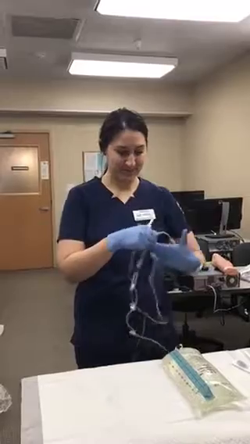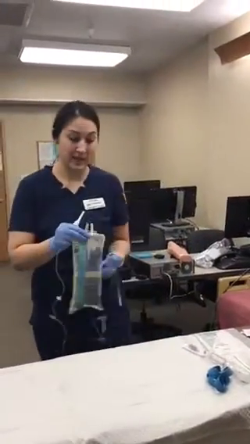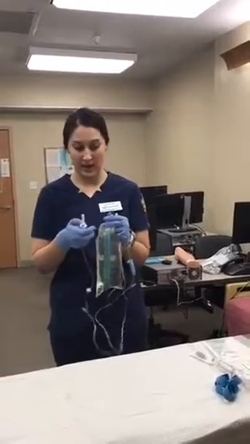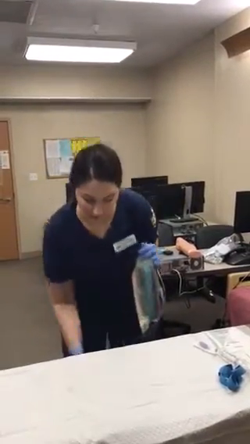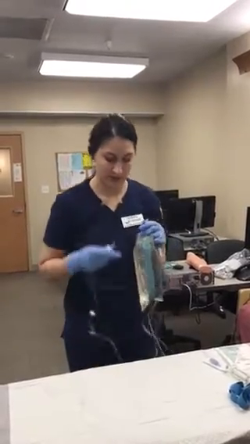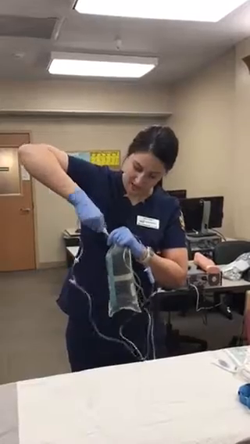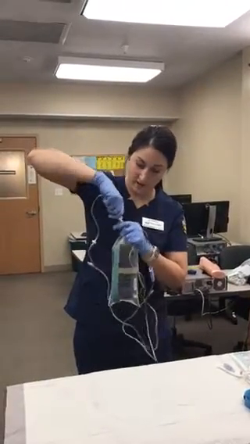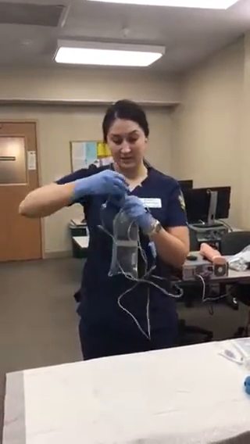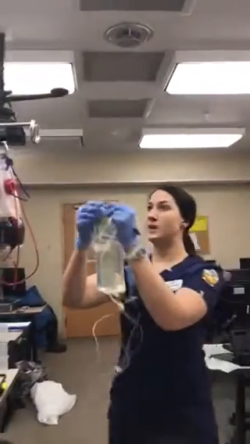All right. So I'm going to take my bag, and maintaining sterility the whole time, I'm going to go ahead and pop off the tube for that, and then pop off the cover for my spike. I'm going to get that in there. You want to make sure this is in here nice and snug, otherwise you're going to have a mess. I'm going to flip that bag, and I'm going to hang it up.